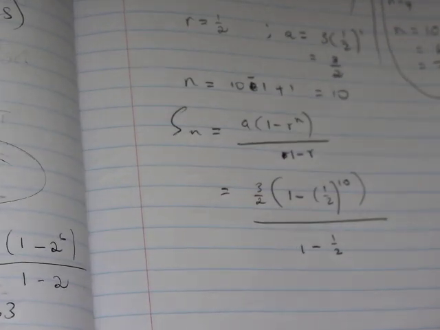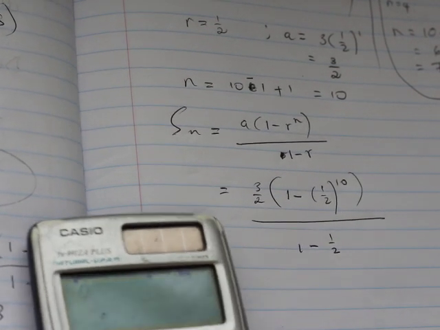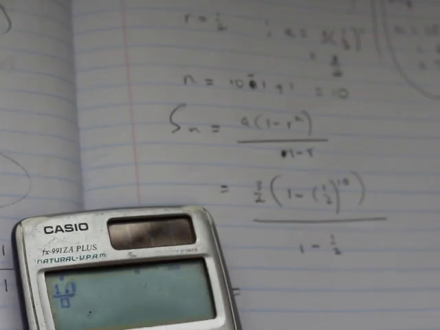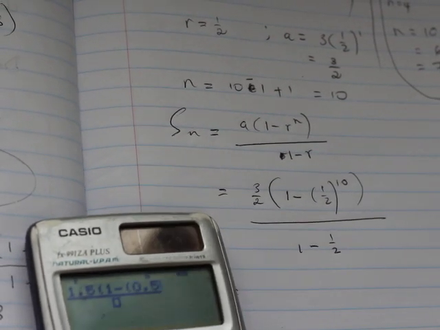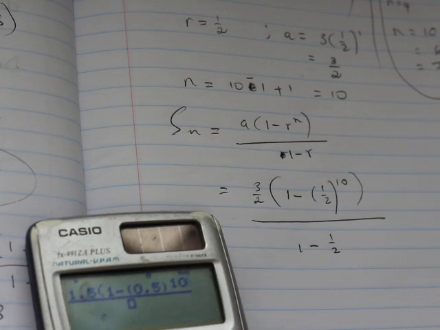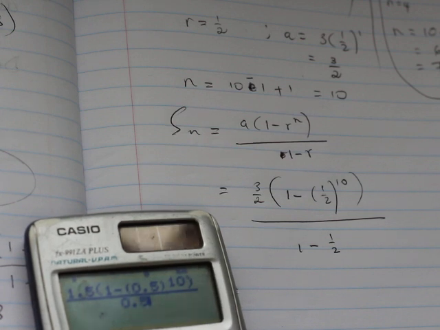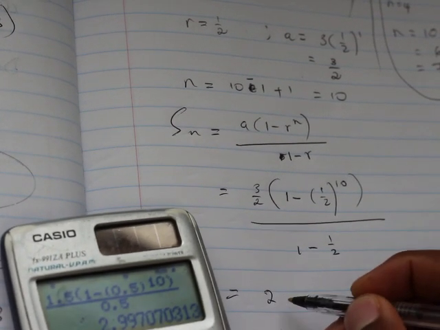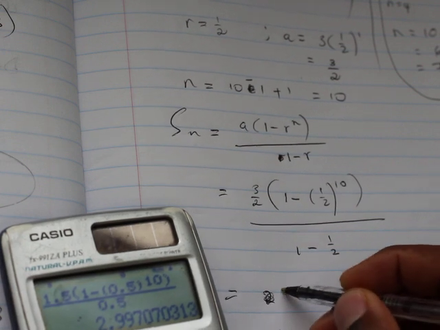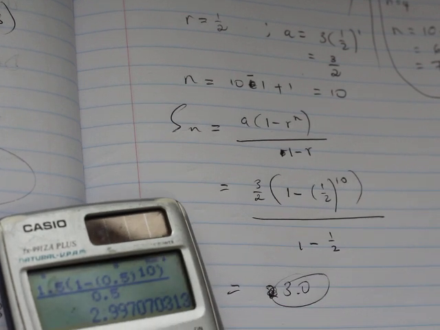We can quickly use our calculator to figure that out. So 1.5 into 1 minus 0.5 to the exponent 10 divided by 0.5. So that gives us 3.0. So the sum is basically 3.